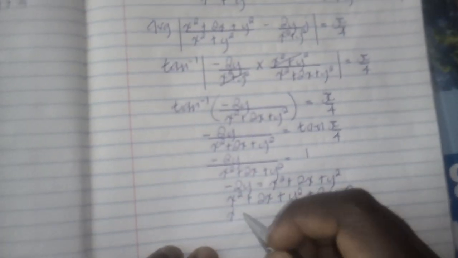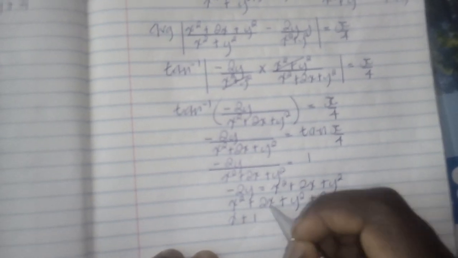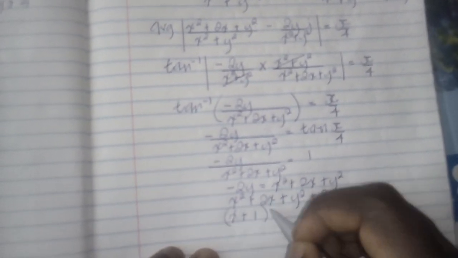It will be x plus half the coefficient of x, squared, minus 1, plus y, complete this square now, plus half the coefficient of y, which is 1, squared minus 1, that should be equal to 0.